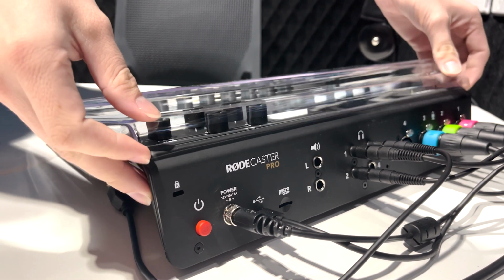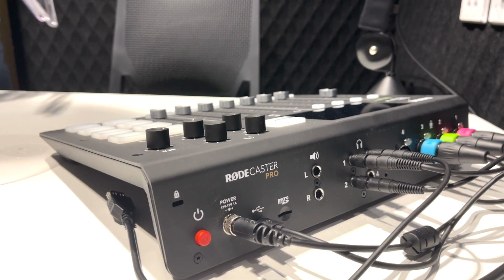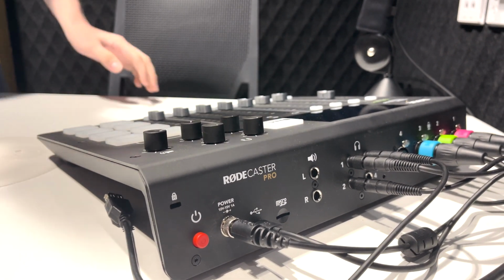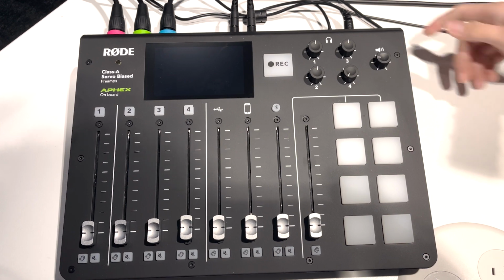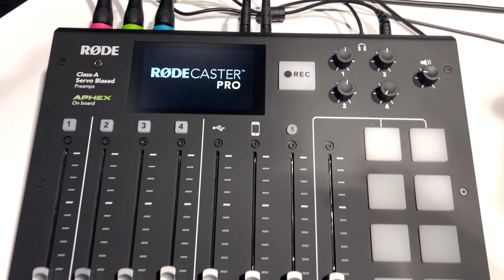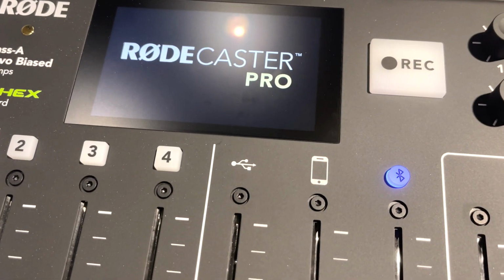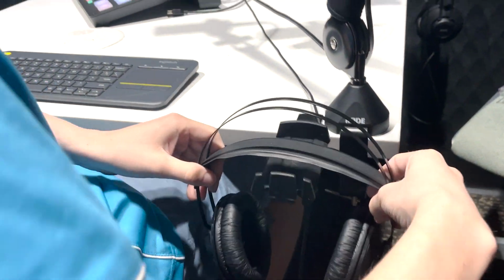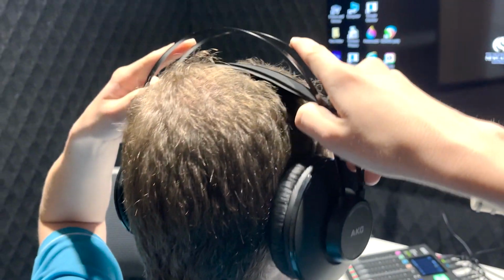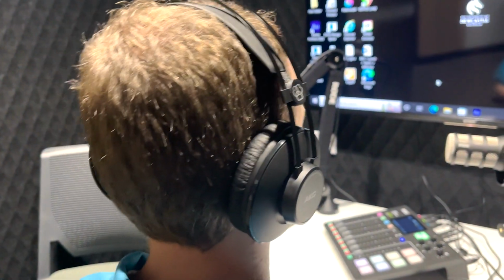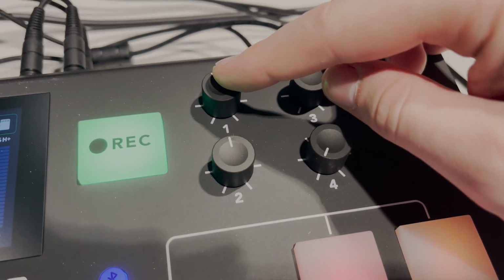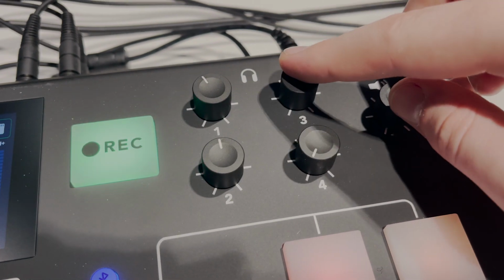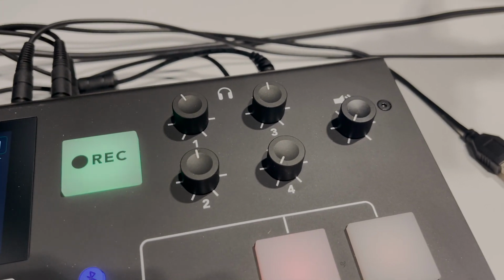Next, take the plastic cover off the Rodecaster Pro and turn it on by pressing the red power button located on the back of the mixer. The LCD screen on the front will light up when the device is ready to use. To the side of each seat, you will find a pair of headphones. The volume knobs on the top right of the mixer control the headphone levels. This will not adjust the audio levels of the recording, only the playback that is coming through your headphones.